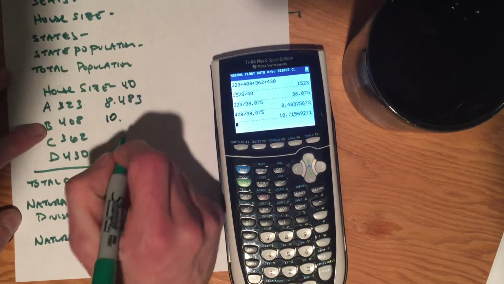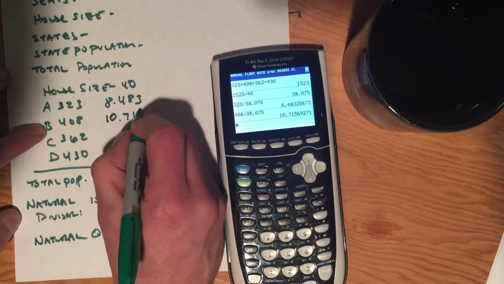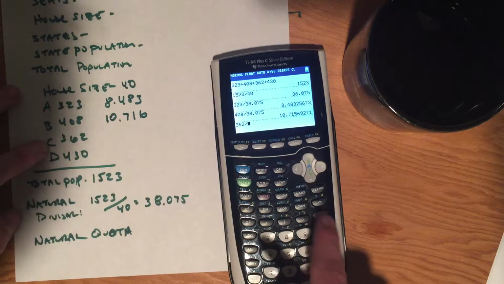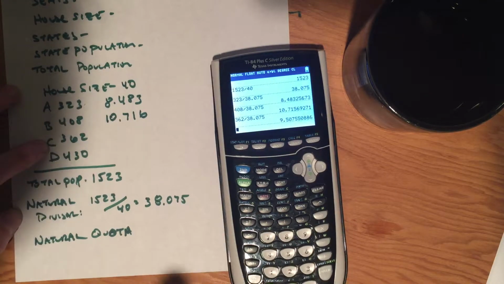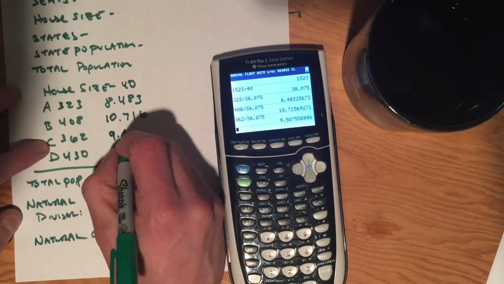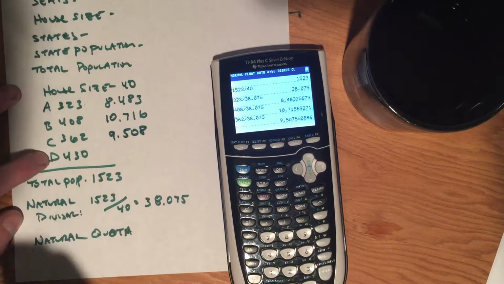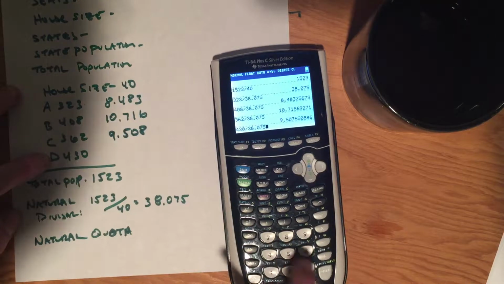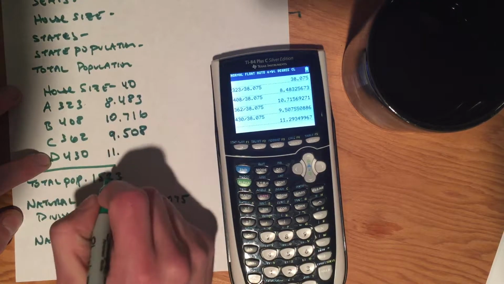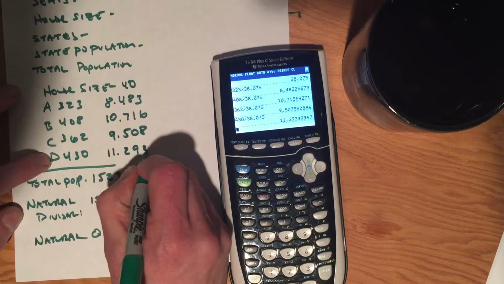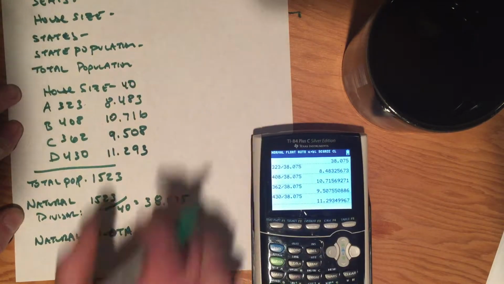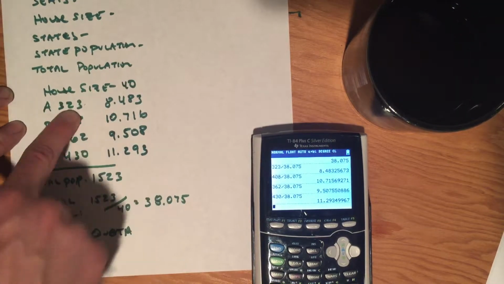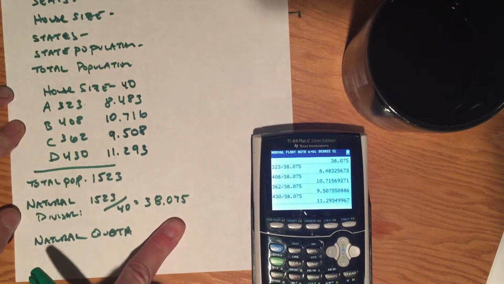We have 10.716. State C, 362 divided by 38.075, we have 9.508. State D, we have 430 divided by 38.075, we have 11.293. These numbers are what we call our natural quota. Natural quota is the state population divided by the natural divisor.